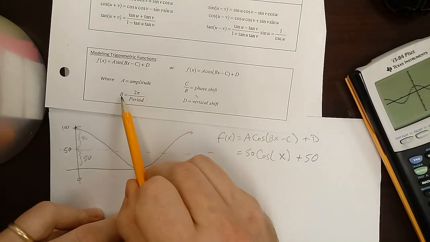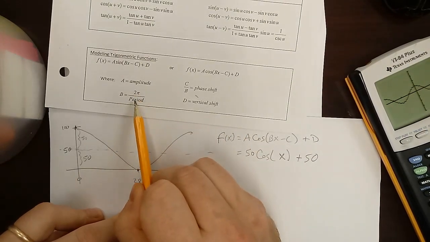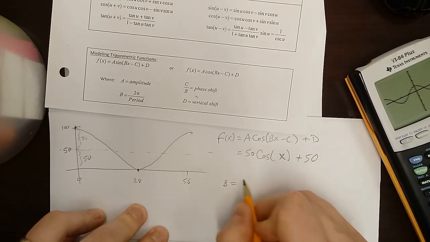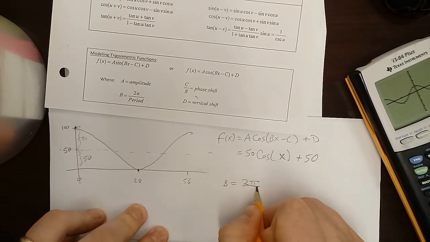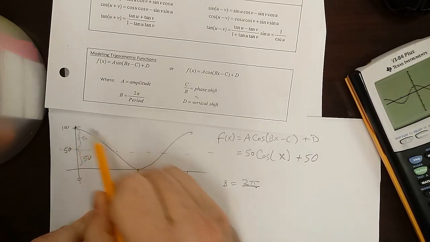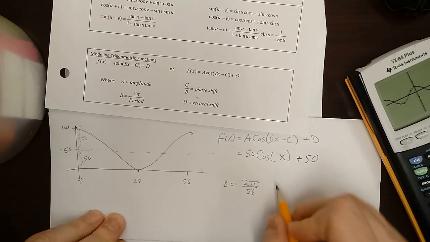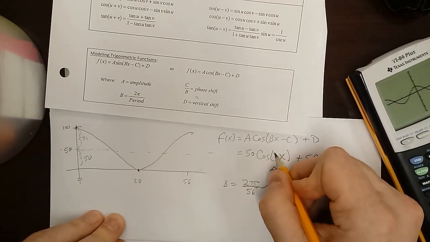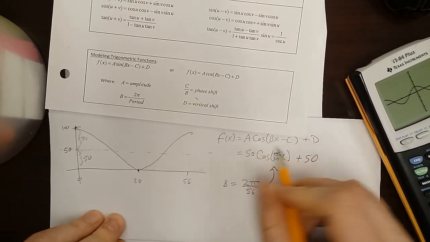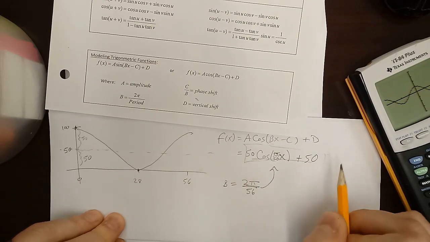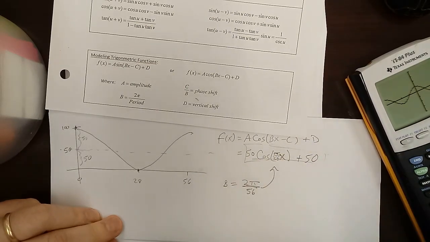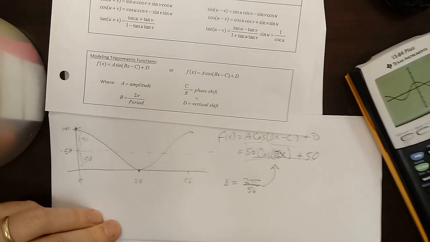So now we just have to find b. We know that b is equal to 2 pi over the period. So b is equal to 2 pi over, well, what's our full period? Start to end, 56 days. So I can put a 2 pi over 56 right there. Call it a day, done with that question. Hope that helps.